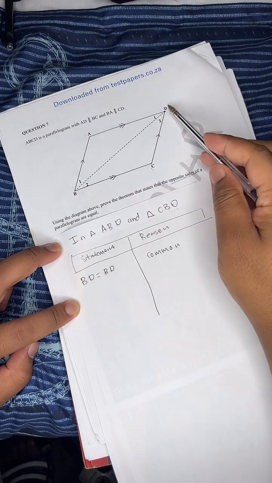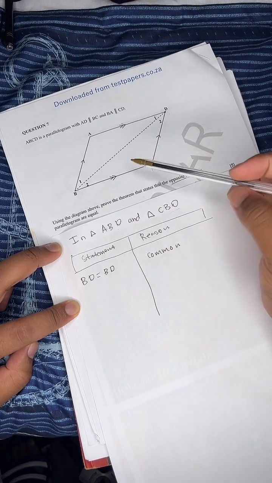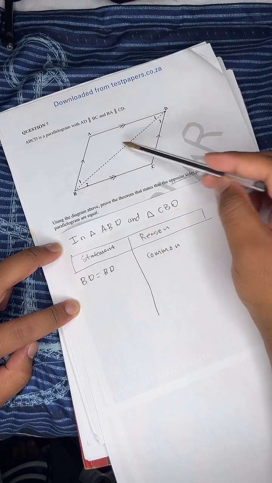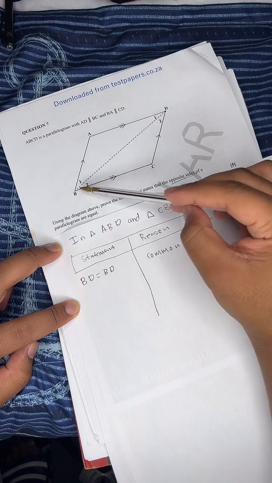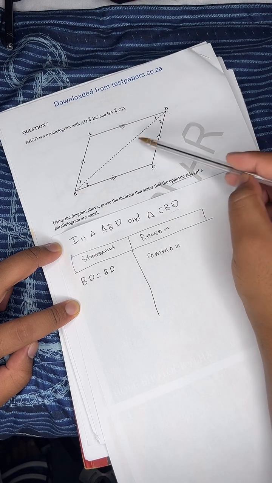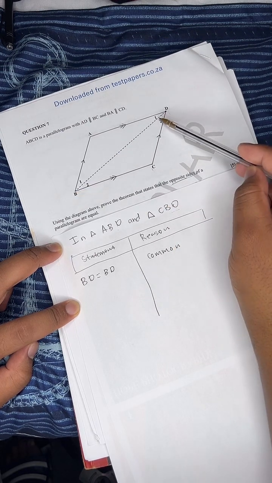The reason is because of their common. This side is common because it appears on both triangles, meaning they share this side. So this is why we call it a common side, okay?